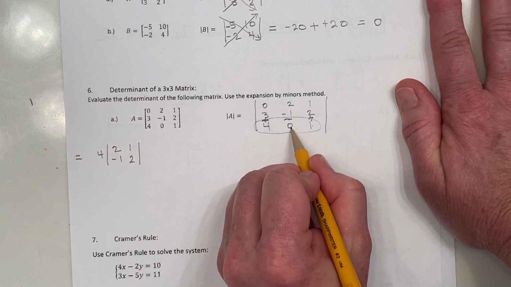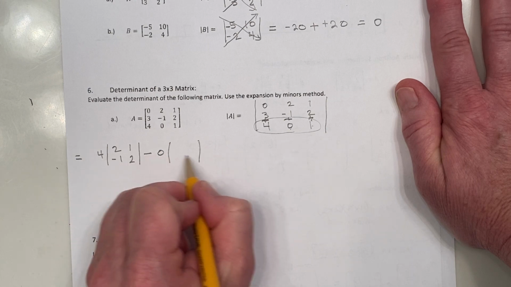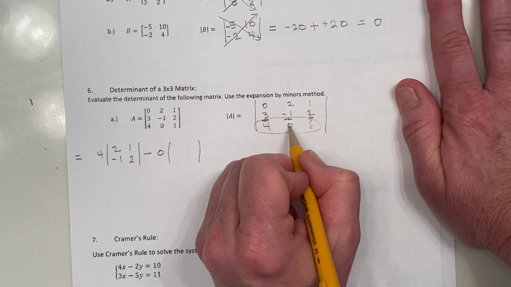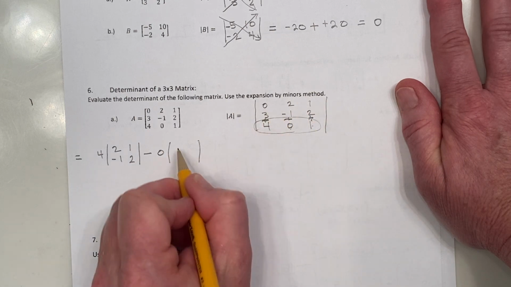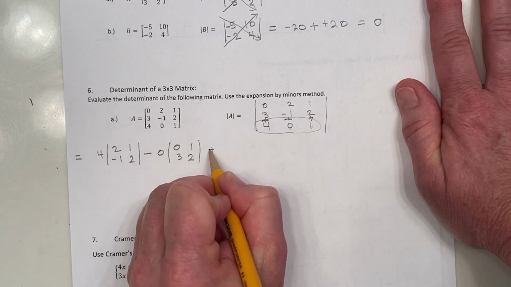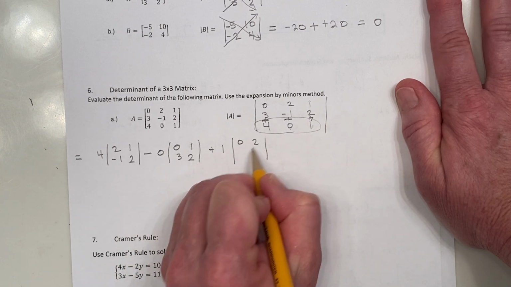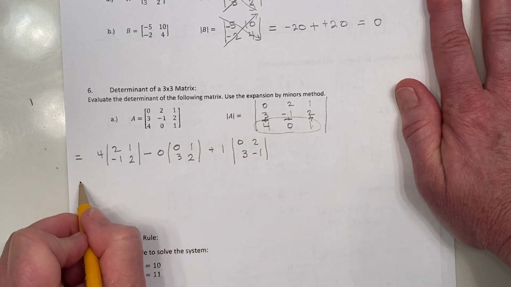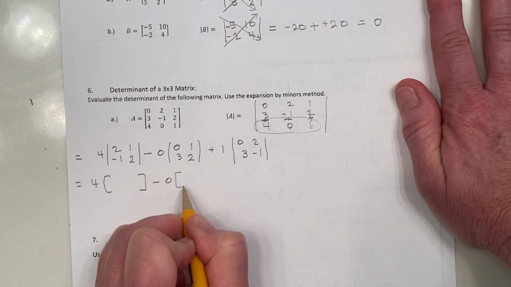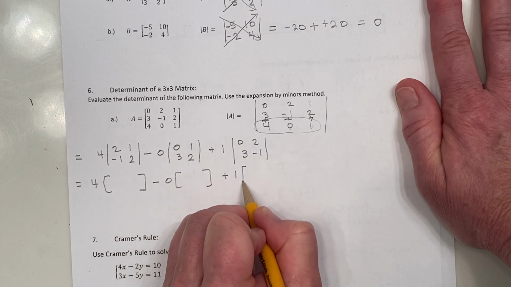Now I'm going to move over here to the second factor. It's minus this number, so minus 0. That's not going to matter what's in here, but we'll go ahead and officially set it up. So let's remove the row and the column, and we have 0, 1, 3, 2. Move to the last factor, so that's plus 1, which is nice, times the remaining elements. I don't even need that 1 there, but you can put it. It's not necessary.